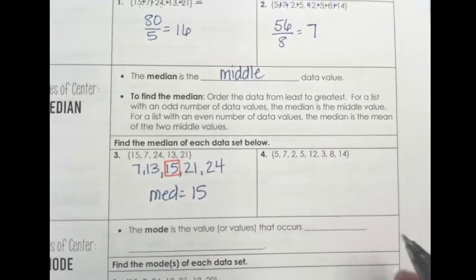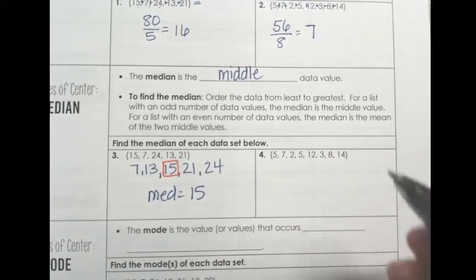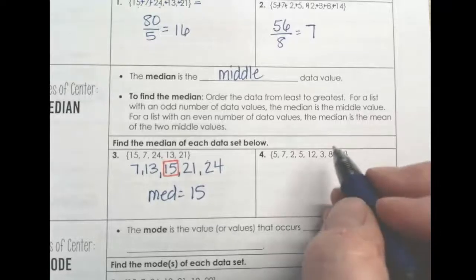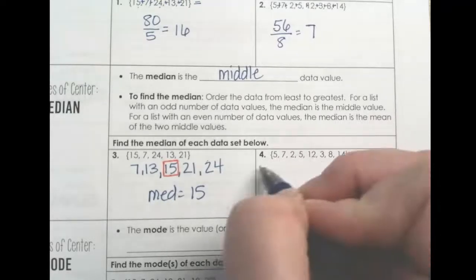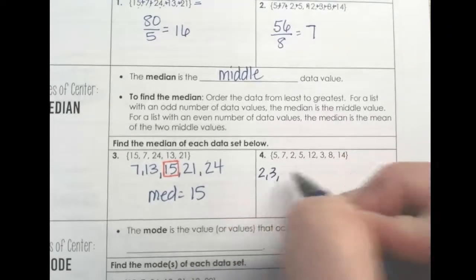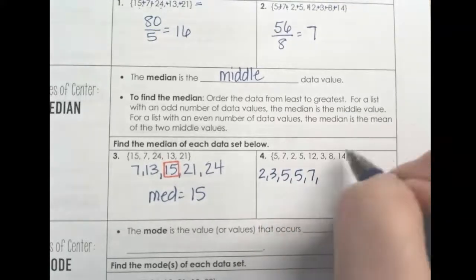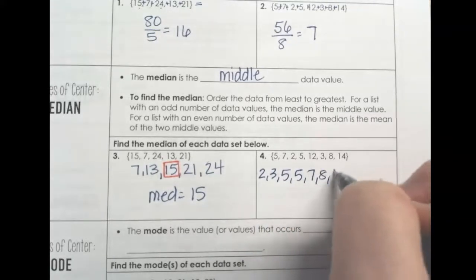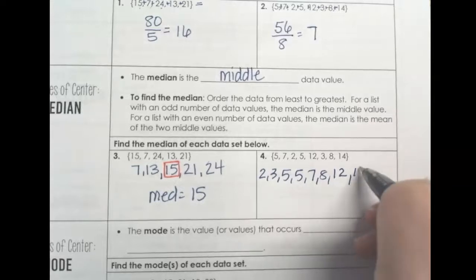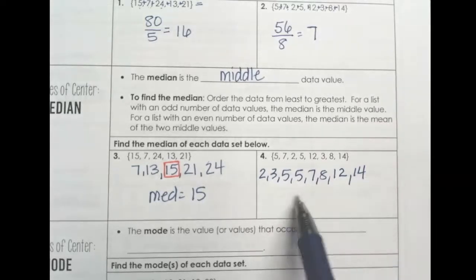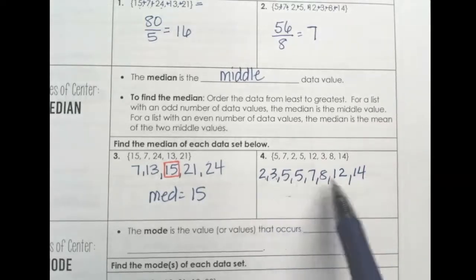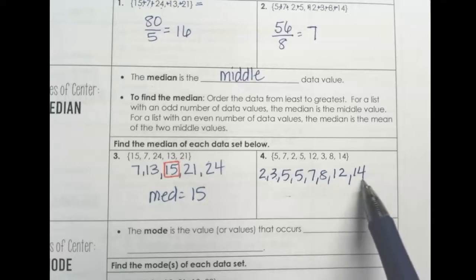But what happens if you have an even number of numbers? Because there's not an exact middle. So we're going to put them in order. So I got 2, 3, 5, 5, 7, 8, 12, 14. Okay, so I've got 1, 2, 3, 4, 5, 6, 7, 8 numbers.